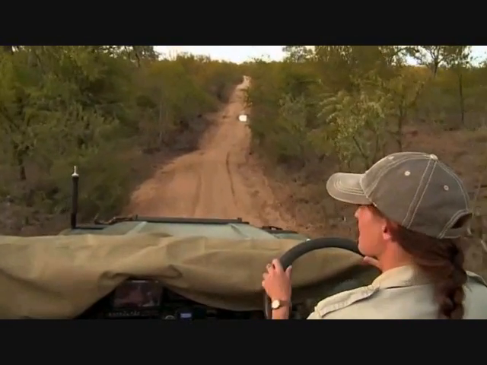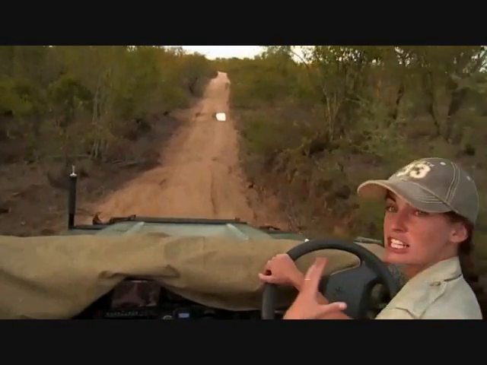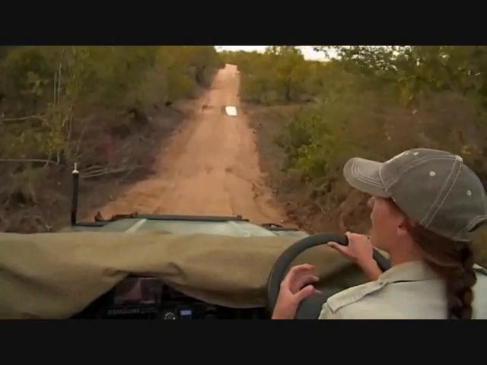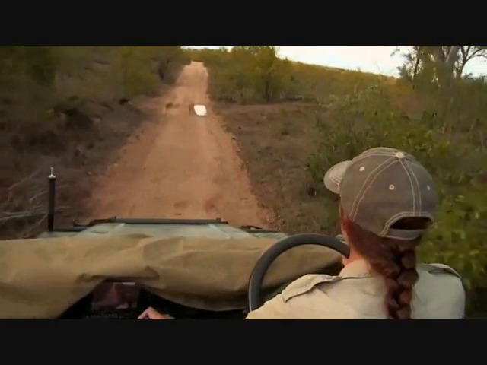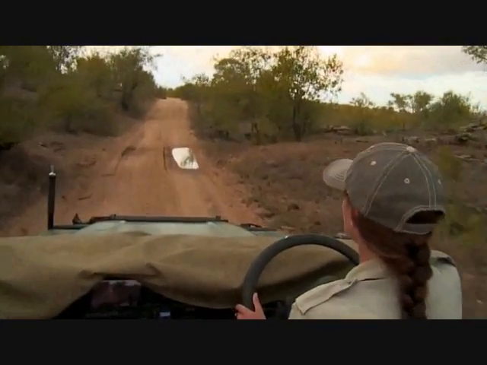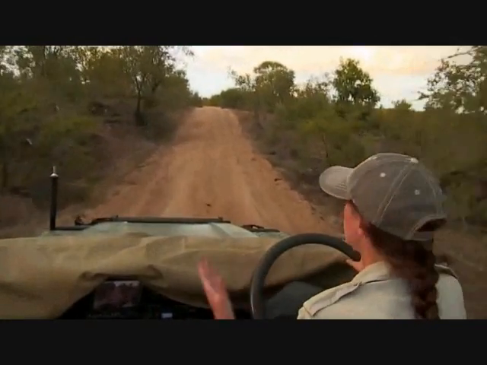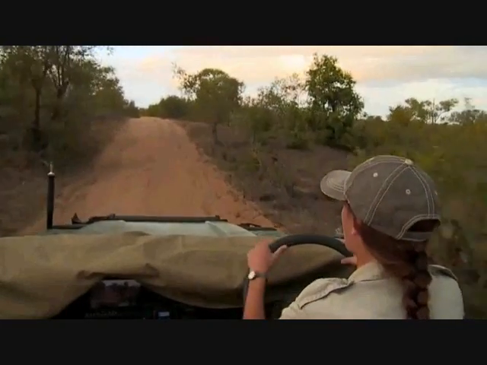But let's say for a female leopard, she's got her special area where she can raise her cubs without any of the other leopards around her being a threat to them. Sometimes what happens is leopards that are not related to each other might kill a cub in order to increase the chance of their cubs surviving.